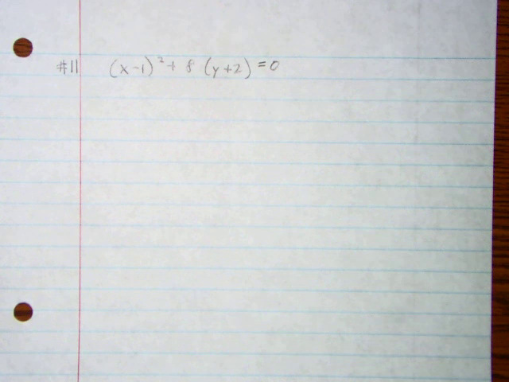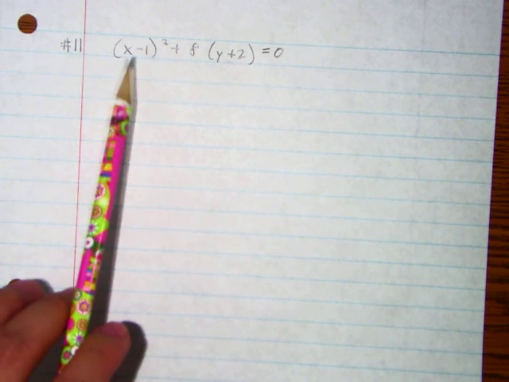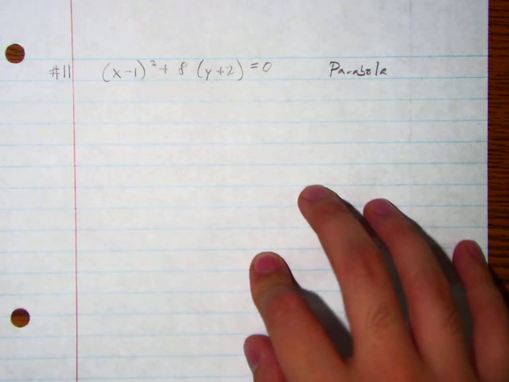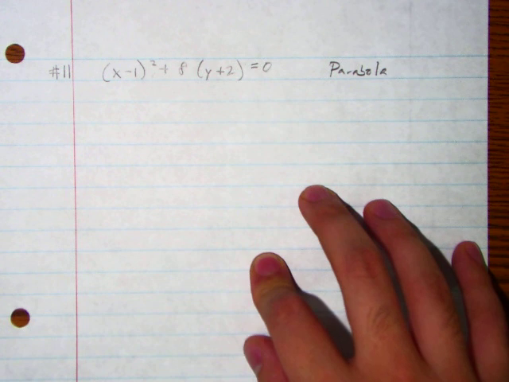So the first thing we want to do is, here's number 11, section 4.5. We need to be comfortable with determining what kind of conic section this is. The way we can determine that right away is because my x term is squared, my y term is not squared. Because it is not squared, I know for a fact that this is a parabola. The parabola is the only one where one of the terms, either the x or the y, will only be a linear term. So now we know that this is a parabola.